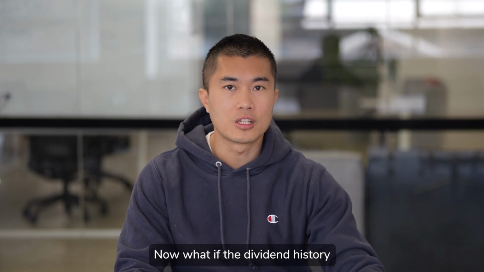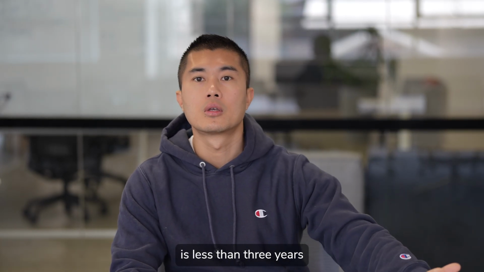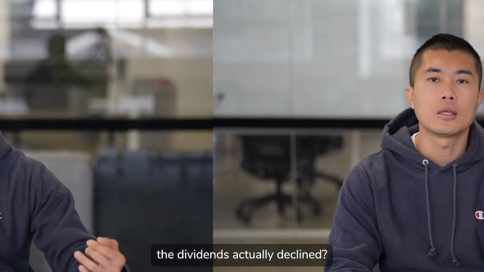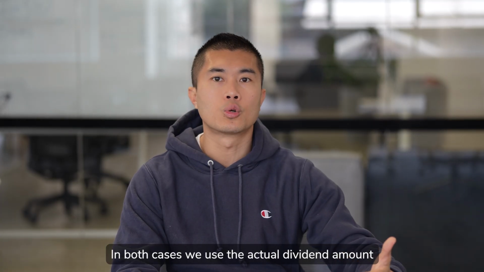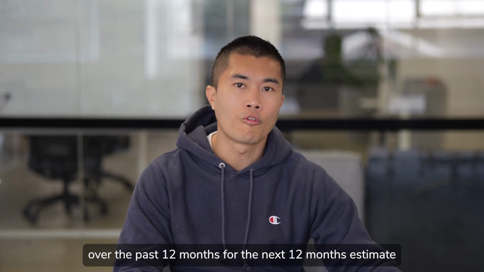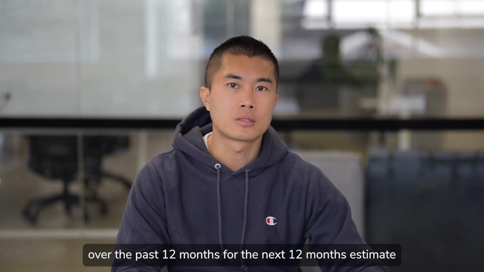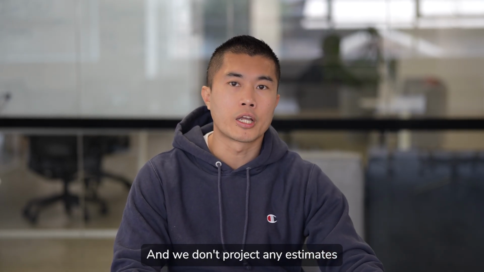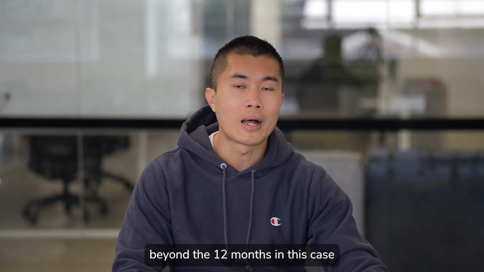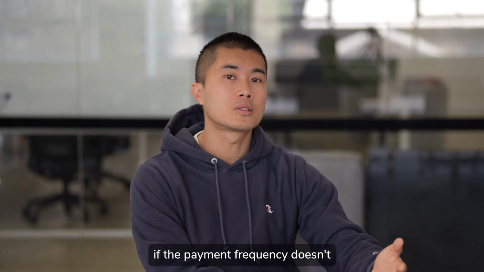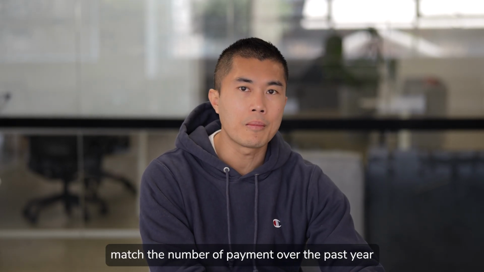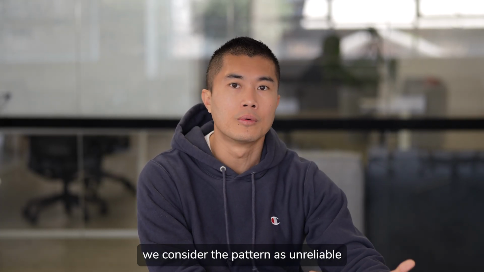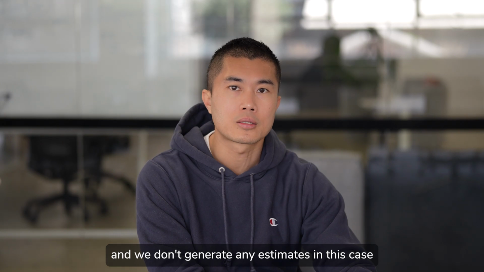Now, what if the dividend history is less than 3 years, or instead of growing, the dividends actually declined? In both cases, we use the actual dividend amount over the past 12 months for the next 12 months estimates without applying any growth rates. And we don't project any estimates beyond the 12 months in this case. If the payment frequency doesn't match the number of payments over the past year, we consider the pattern as unreliable and we don't generate any estimates in this case.